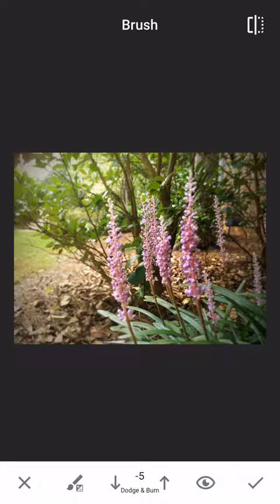Okay, and that's what it looks like. Personally, I think that might be a little much, but it just depends on your image. You just have to play with it. So I'm going to erase that. The great thing is you can just undo it if you don't like it.